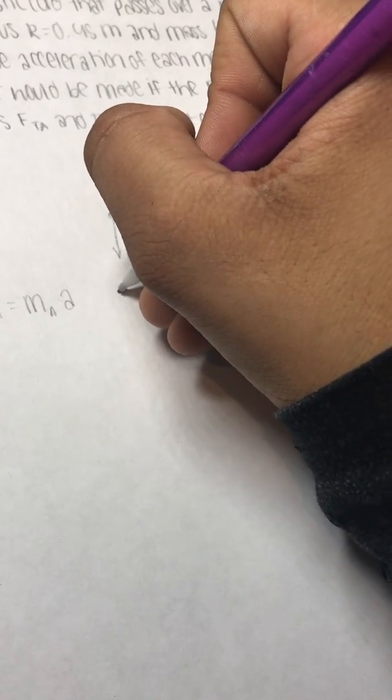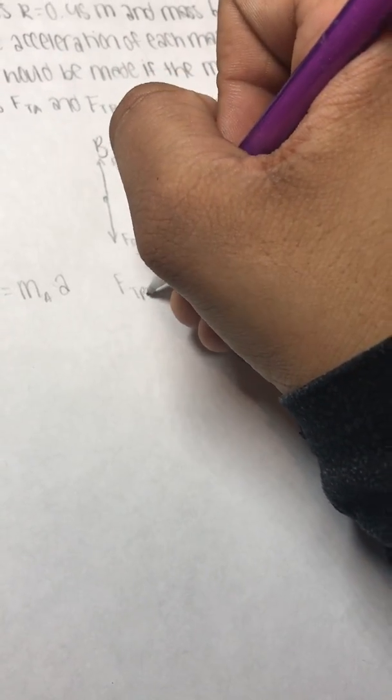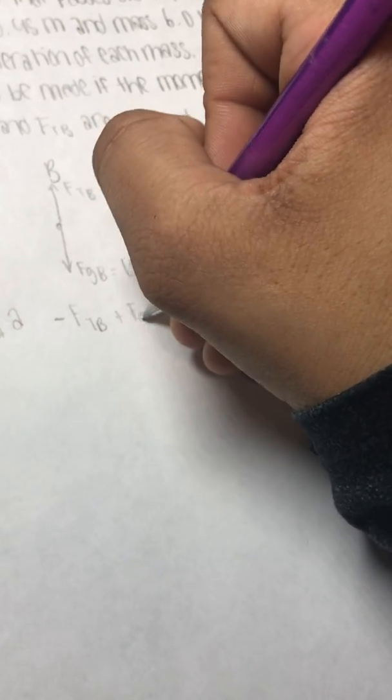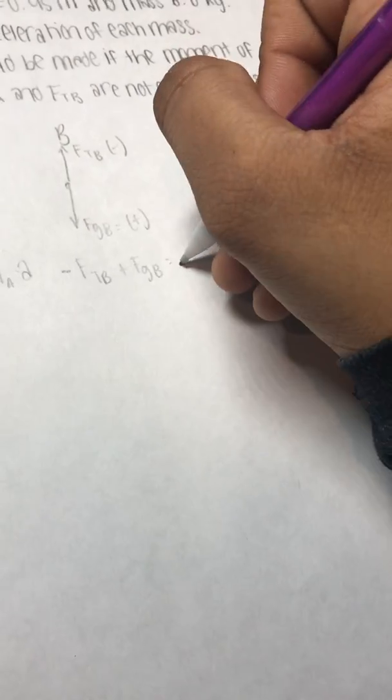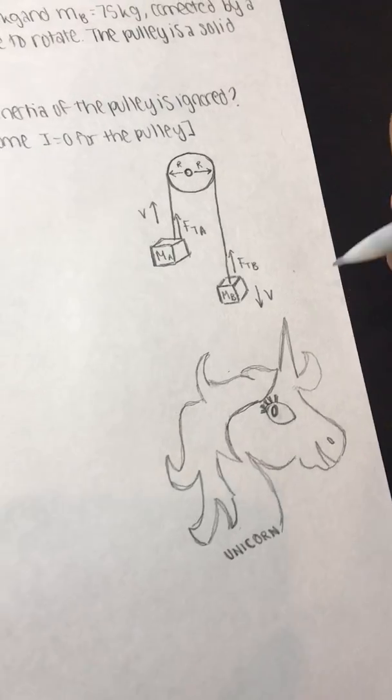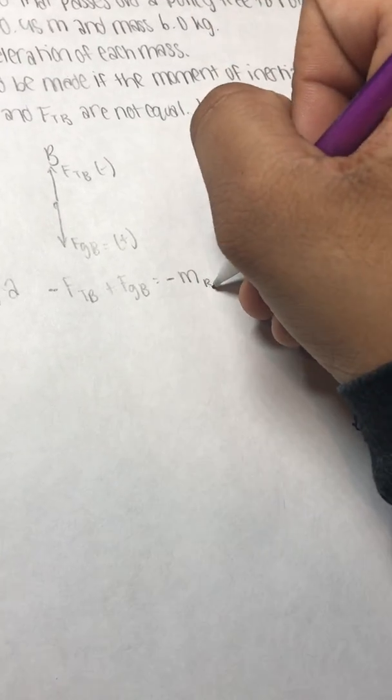So then when you write the equation, you have force of tension of B, which is negative, plus your force of gravity B, which is equal to, this time, your mass and acceleration are going to be negative here because remember how it's going in the downward direction. So you're going to have mass of B and then acceleration.